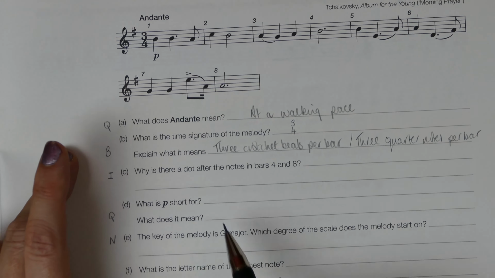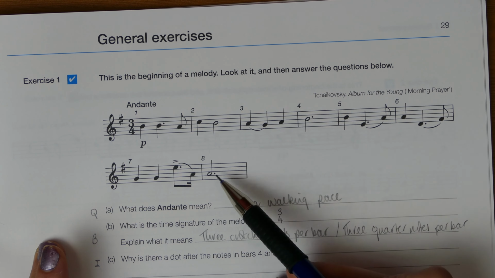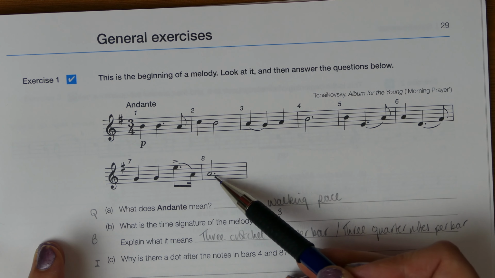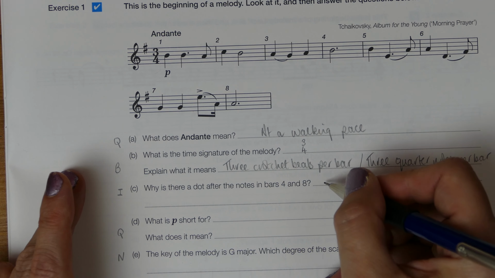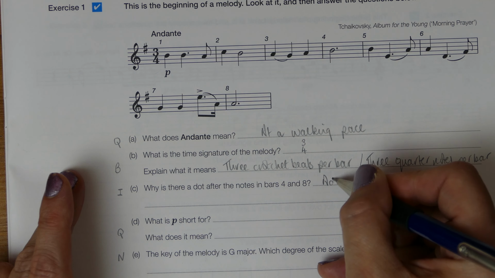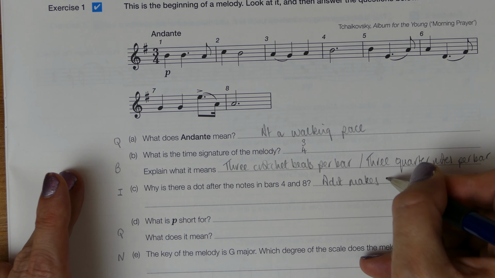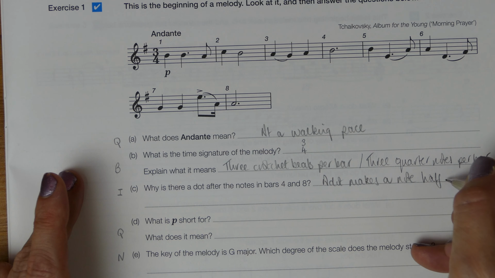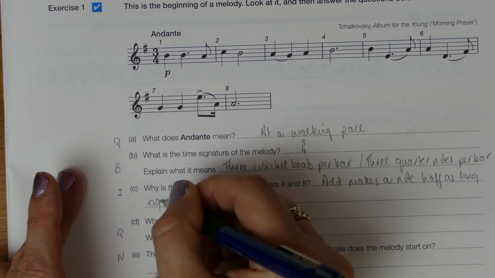Why is there a dot after the notes in bars 4 and 8? That dot adds half as much to the time value again. So you could perhaps say a dot makes a note half as long again. So you've explained why the dot.